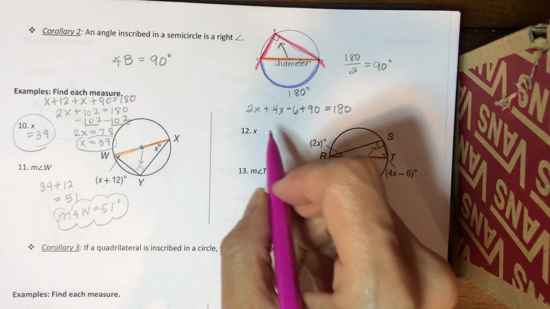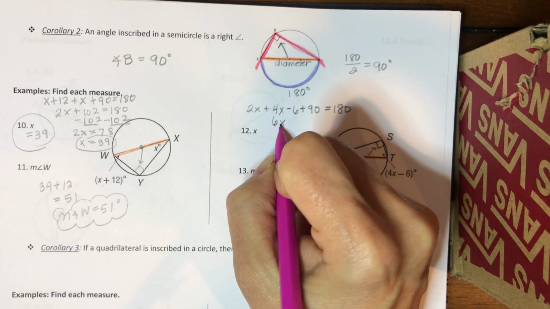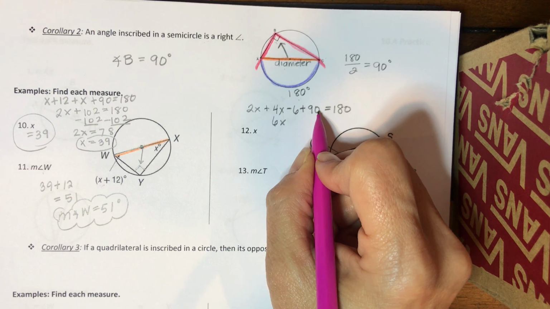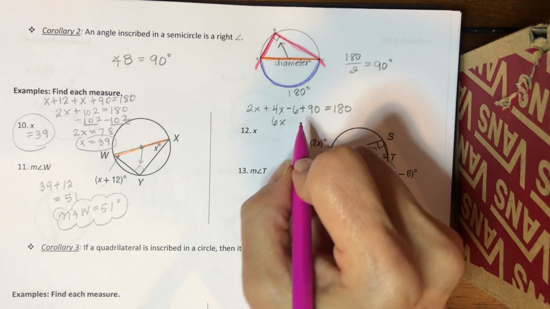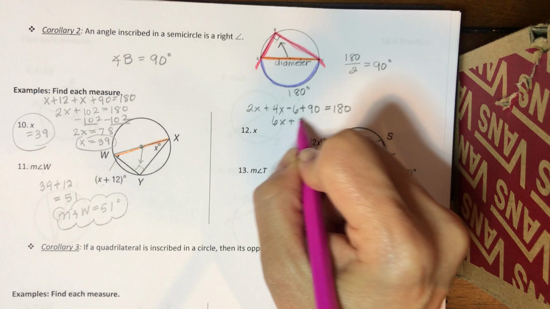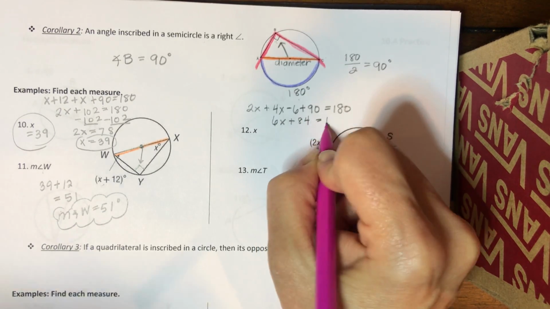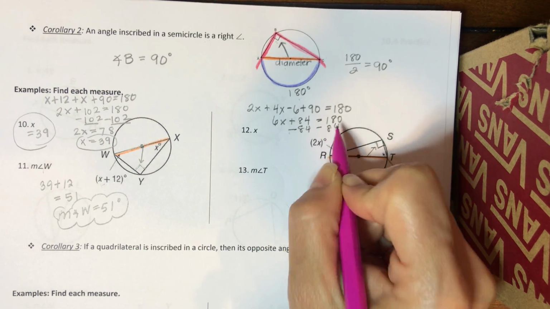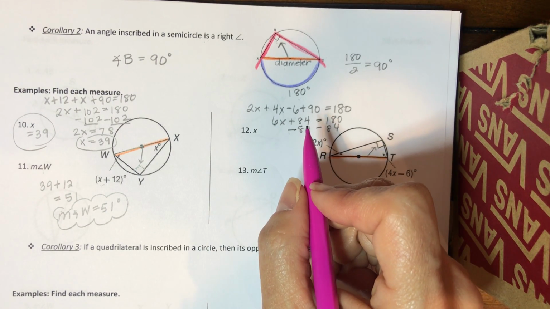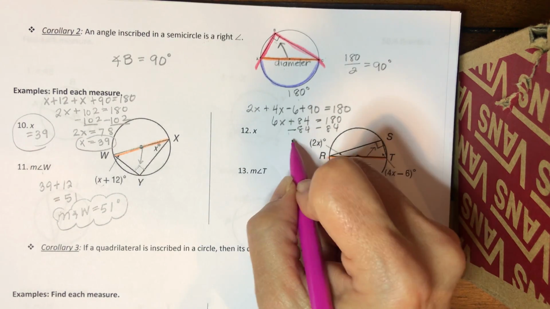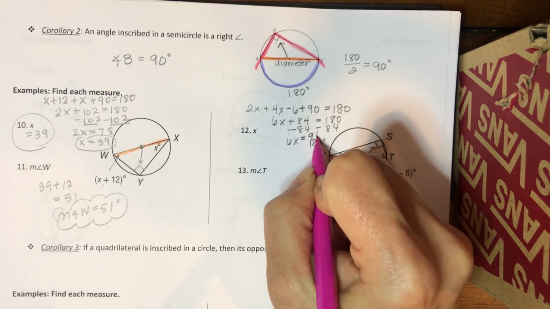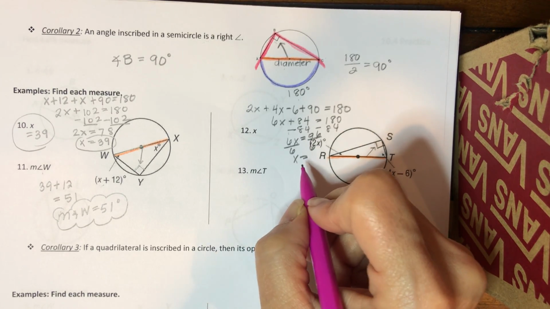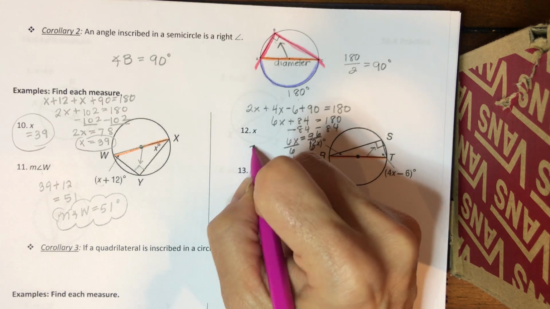All right, so 2x and 4x is 6x. Now we have negative 6 plus 90 is 84. 6x plus 84 equals 180. Subtract 84, and we have 180 minus 84 is 96. Divide by 6, and x equals 16.